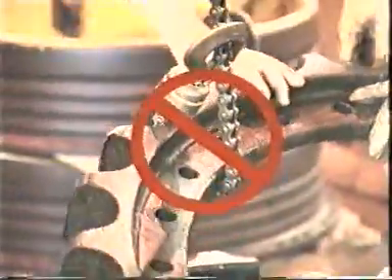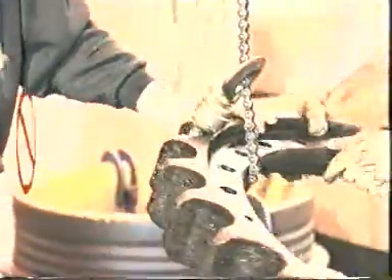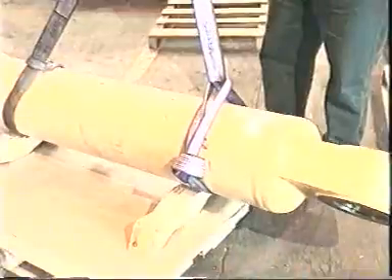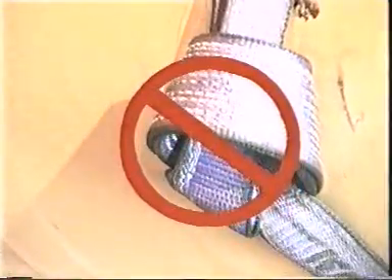Do not use the crane to pull a sling from under a load, and never use the crane hoist rope or chain as a sling. Avoid tying knots in the sling, as this reduces its lifting capacity by half and adds to the stress and wear on the sling.